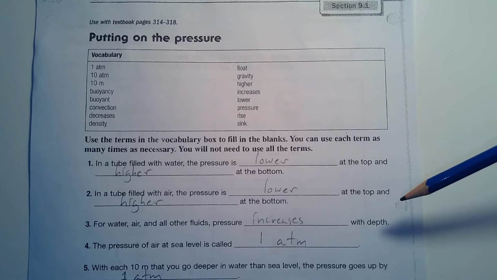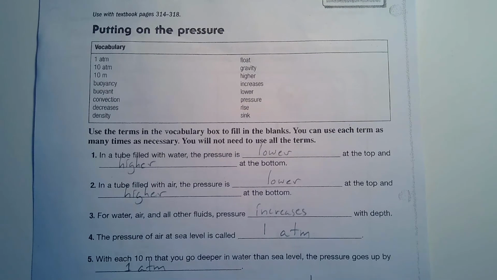Sea level or atmospheric pressure, we call that 1 atmosphere. And then every 10 meters increase in depth, the pressure level goes up by 1 atmosphere. So remember, we talked about force divided by area, so newtons per meter squared. That's equal to the Pascal. So that's one unit of pressure. And then atmosphere is another unit of pressure.